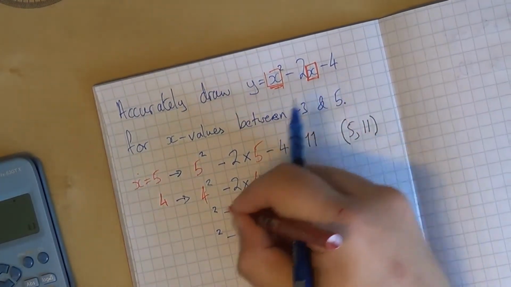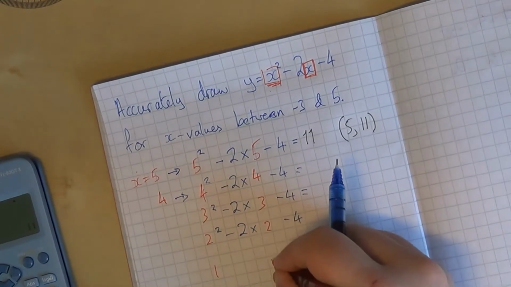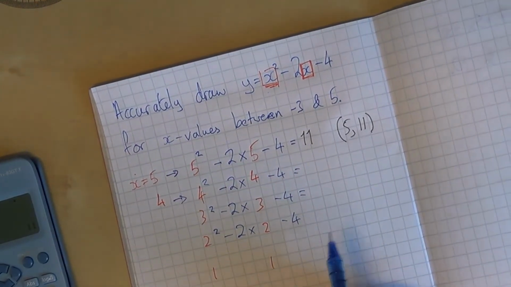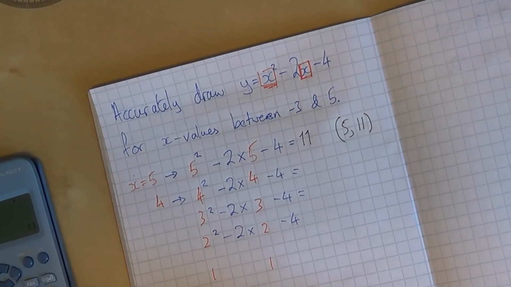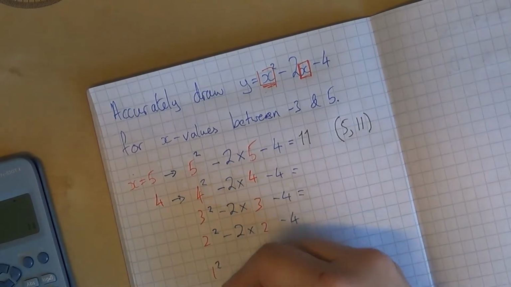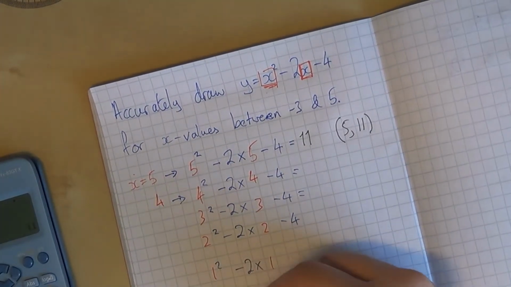So the first time then it's 3, then it's 2, then it's 1, then don't forget 0, that's our number 2, -1, -2, -3. That's a lot of times you've got to do this. We've got to square it every time. We've got to take away 2 lots of it every time.